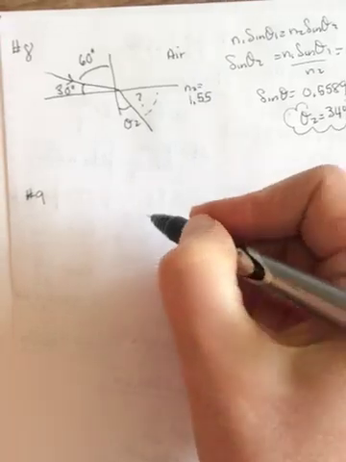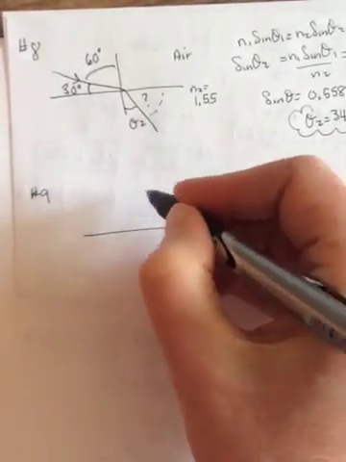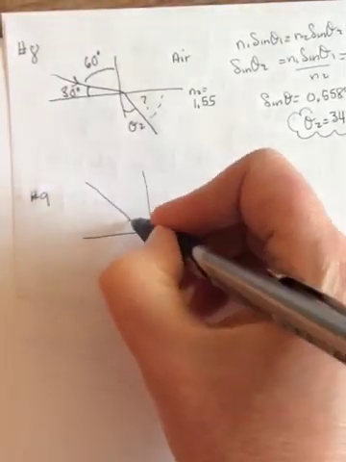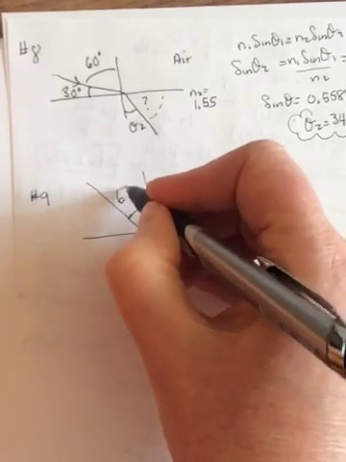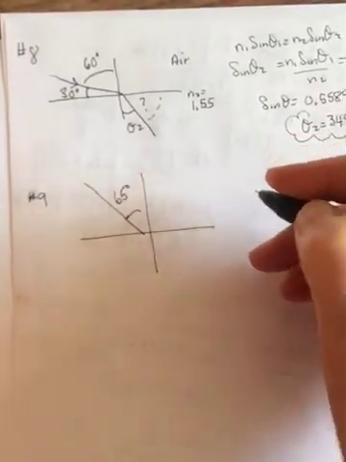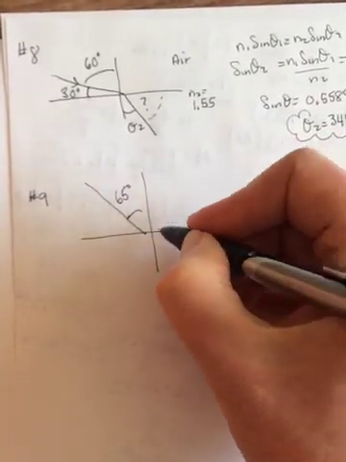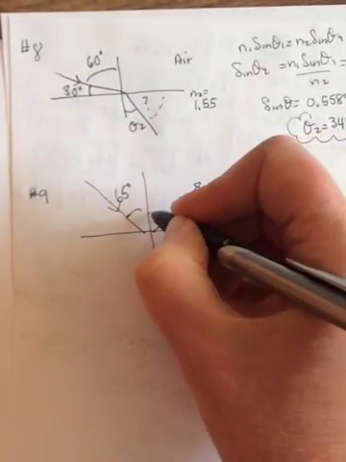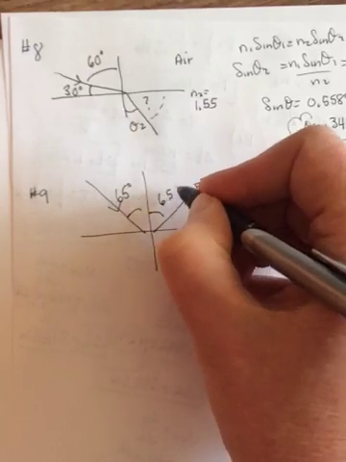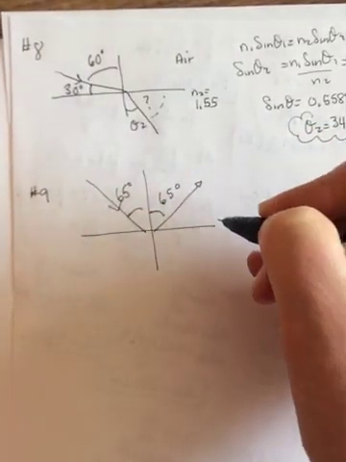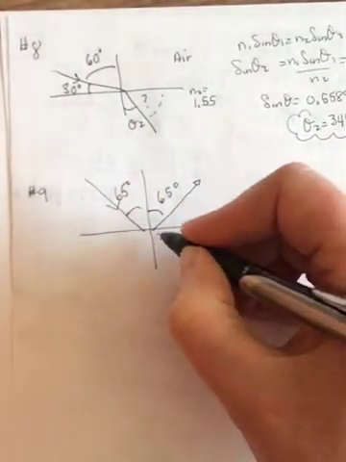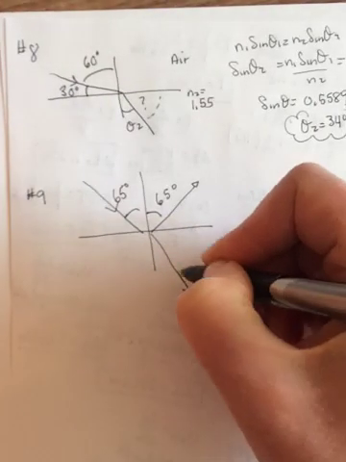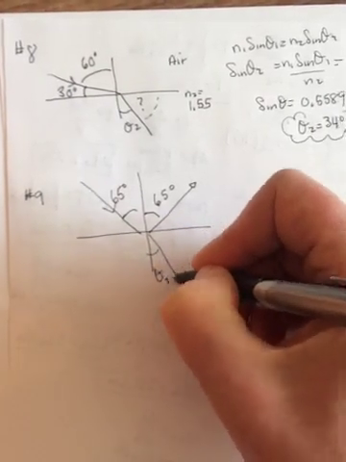All right, number 9 also has a little trick in it, because number 9 says light strikes a glass plate at an angle of incidence of 65. So this is 65 degrees. Part of the beam is reflected. Part is going to come back up here. And remember, the law of reflection tells us this angle also has to be 65 degrees. And part is refracted, so part's going to come down here, and this will be our theta 2.